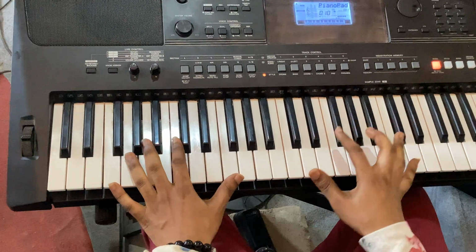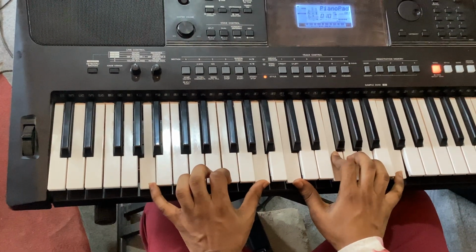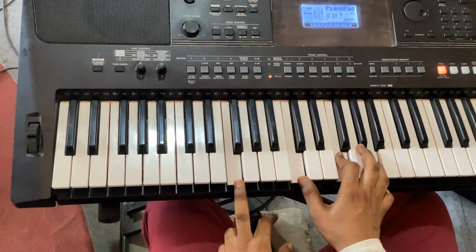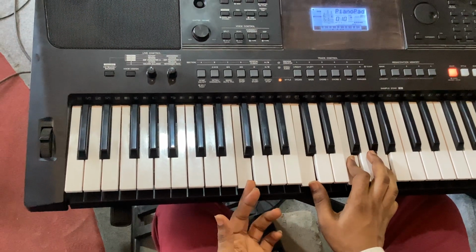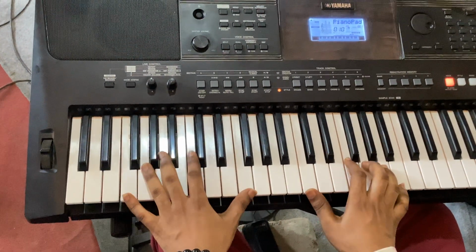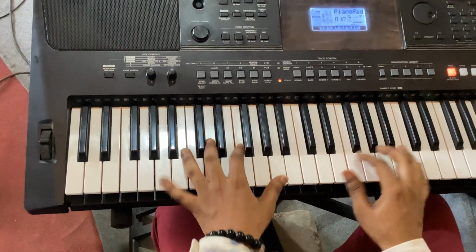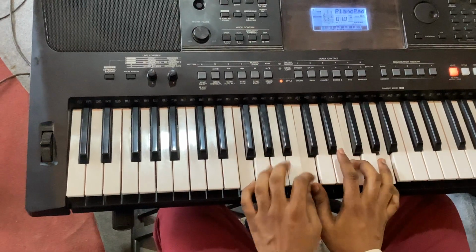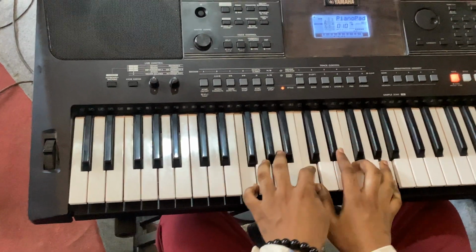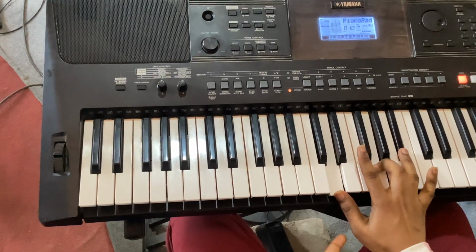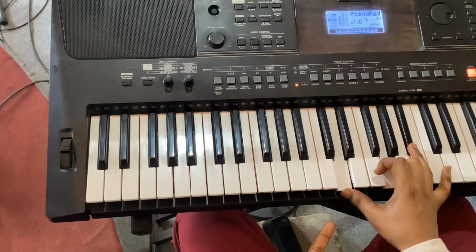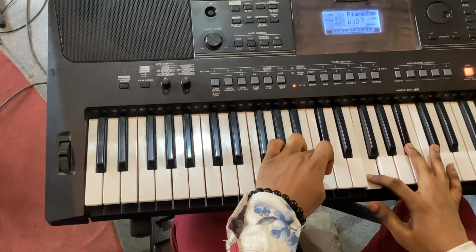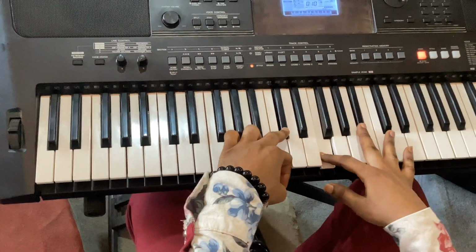So let's do it all over again. You see, this one sounds okay. At least it's a local song, so let's do it like that. I think this one too is not bad. So instead of doing just the normal re chord or the 2 chord, you can actually do this one. So that is a B flat minor.